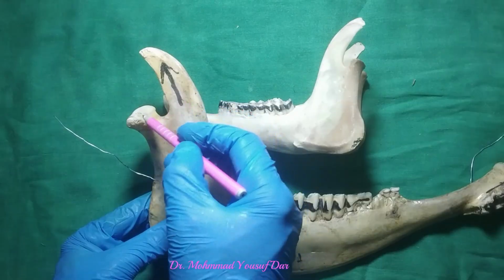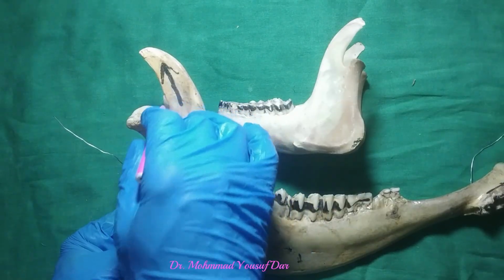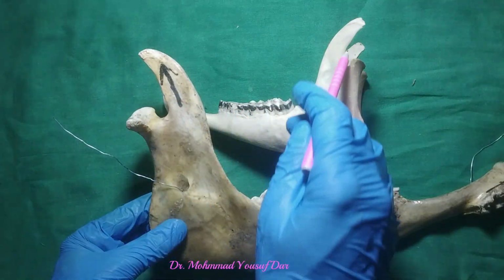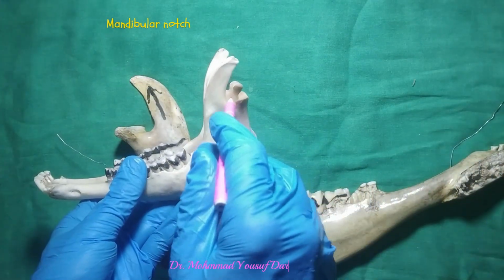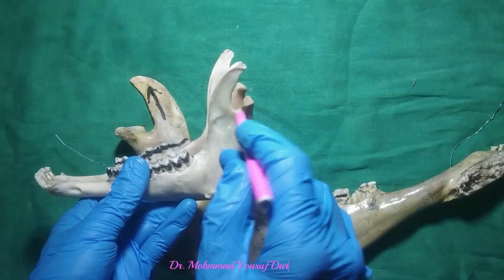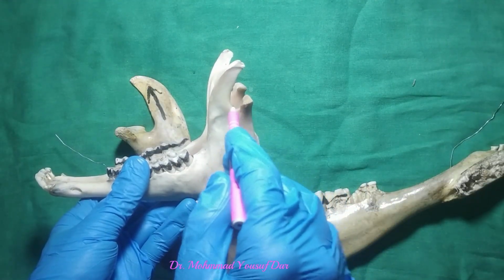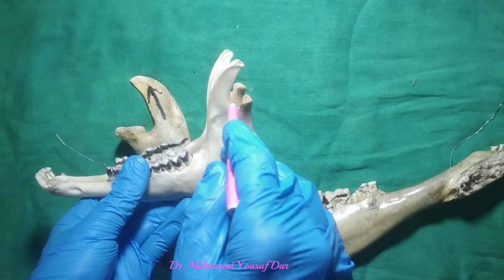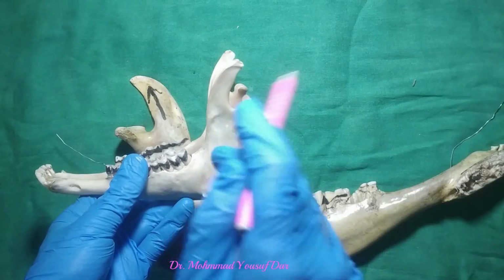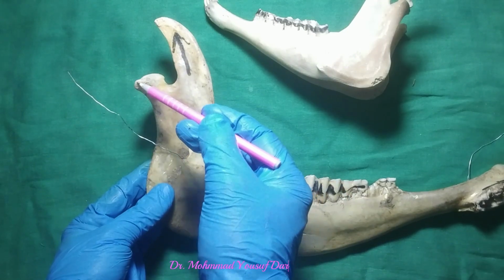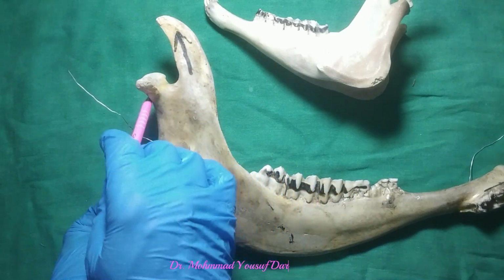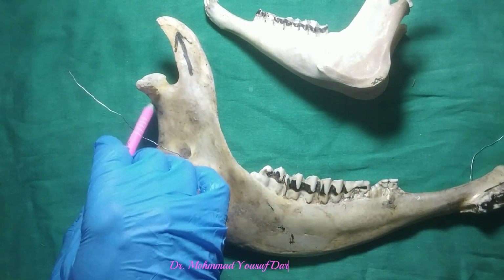In between these two there is a notch called the mandibular notch. Through this notch the masseteric nerve passes. This is the mandibular notch. Just below the condyle is the neck of the mandible.